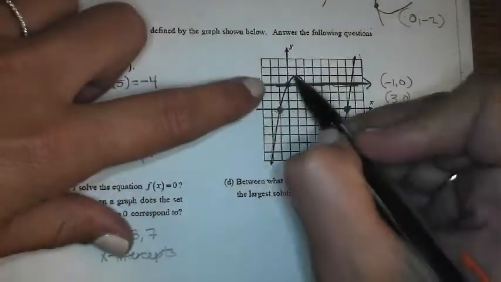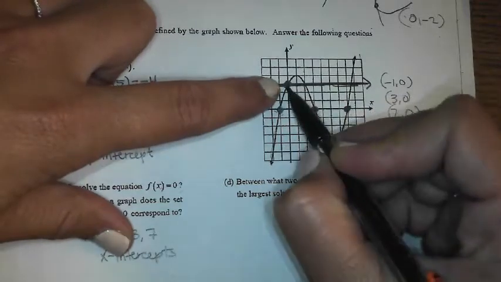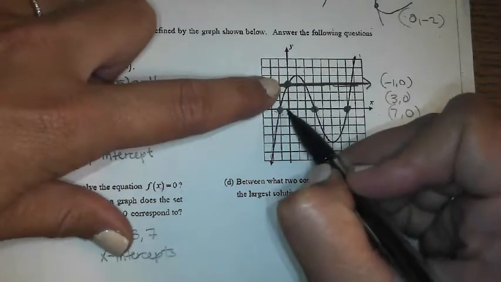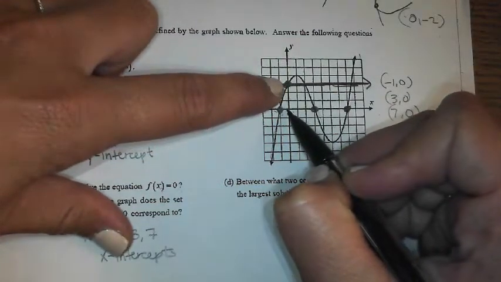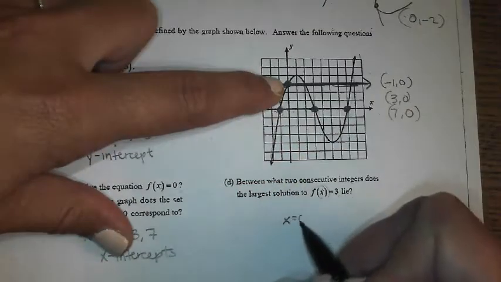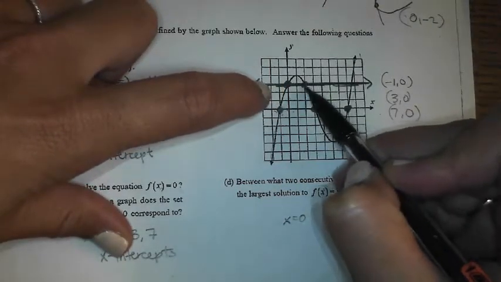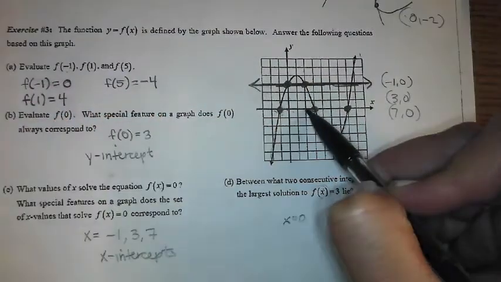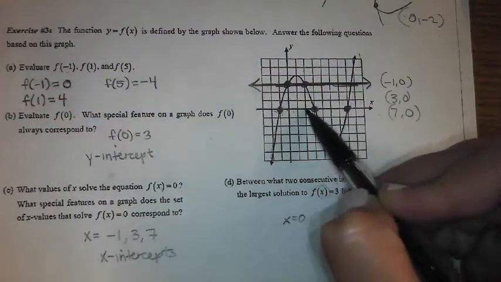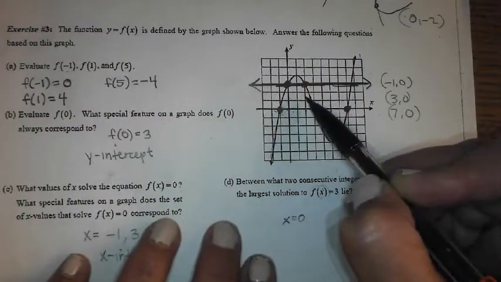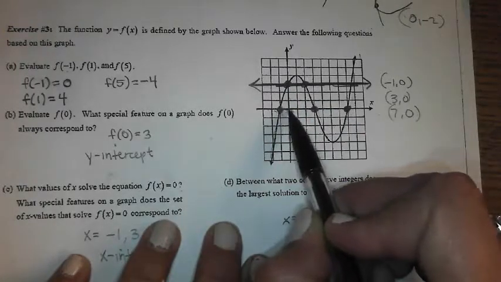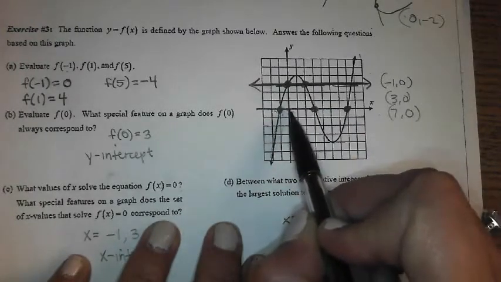And that is happening here at an x-coordinate of, that's an x-coordinate of 0, right? It's also happening here at an x-coordinate of, what's the x-coordinate here, McKenna? 3? Oh, no, that's the y-coordinate. We have (0, 3), with 0 as the x-coordinate.